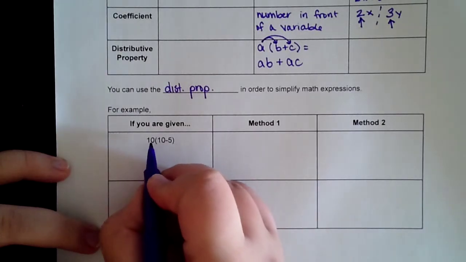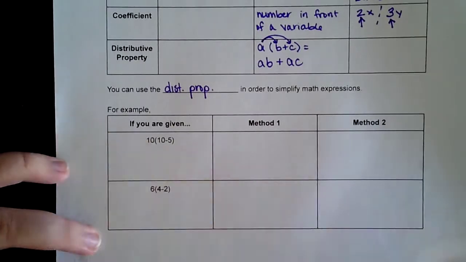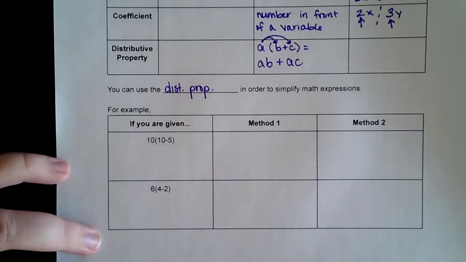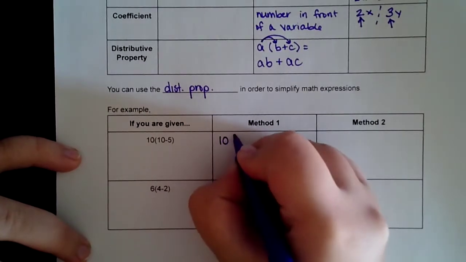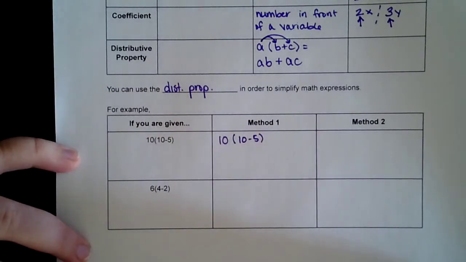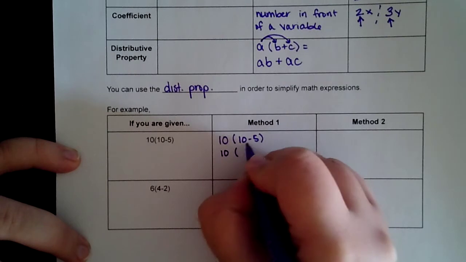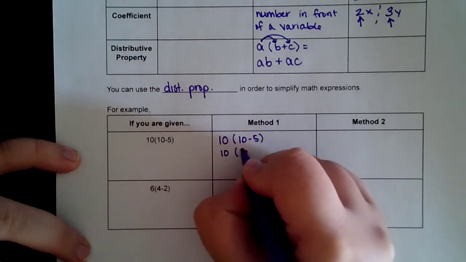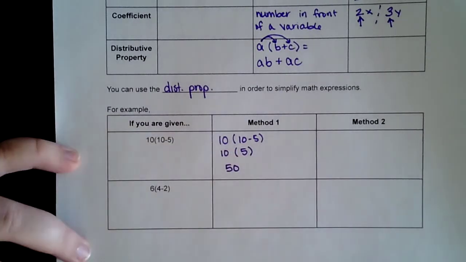So if we're given 10 times the sum of 10 minus 5, the first method follows order of operations, if you've heard of that. It says we're going to do what's inside of the parentheses first, and then multiply to the outside. So in this case, 10 minus 5 is just 5, and 10 times 5 becomes 50.